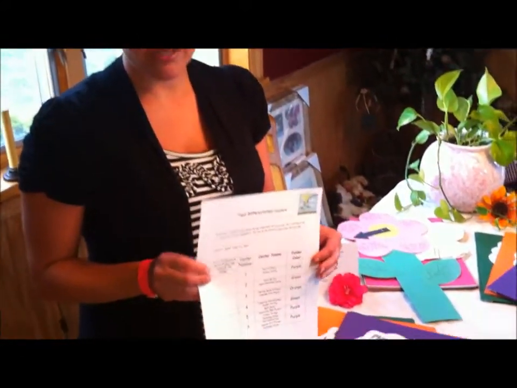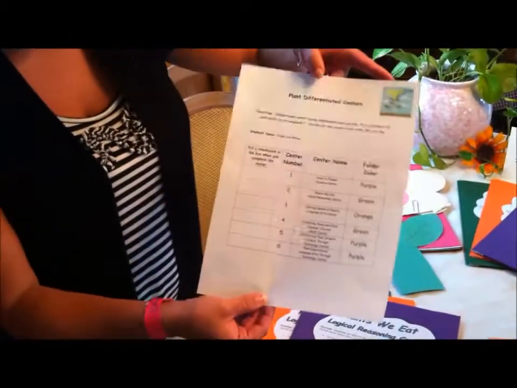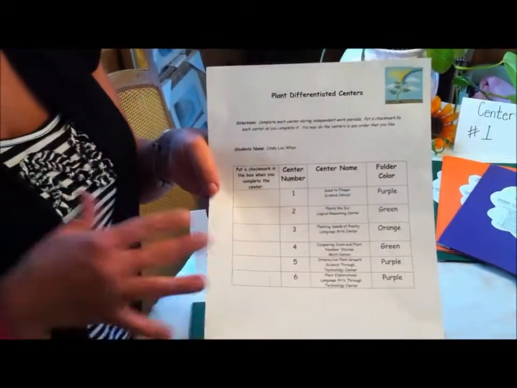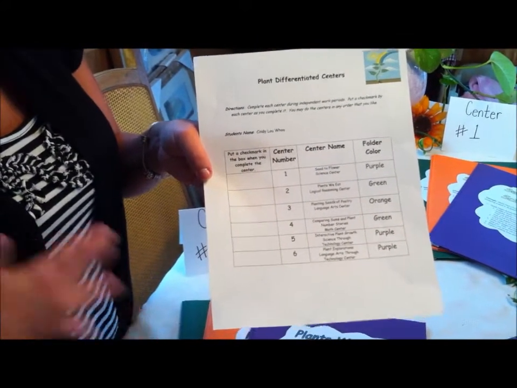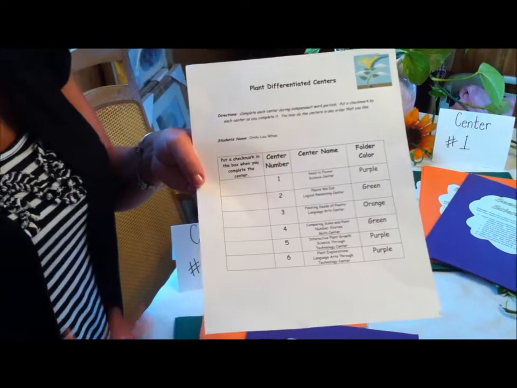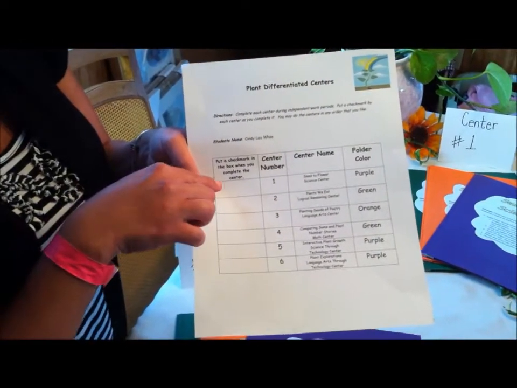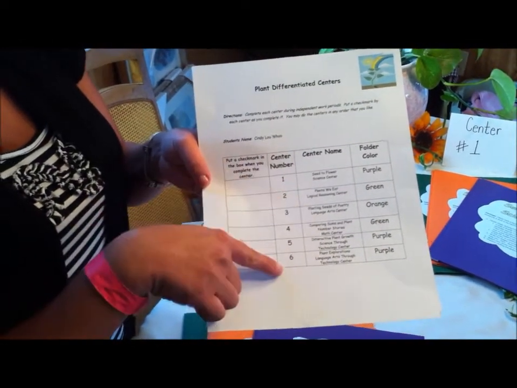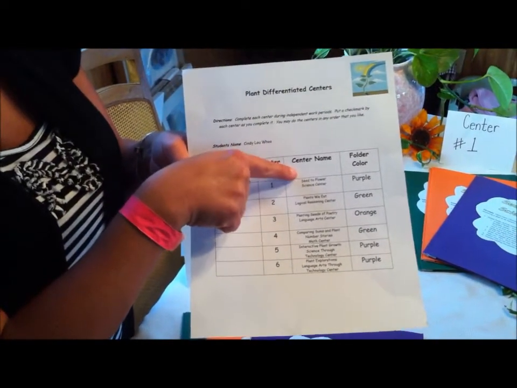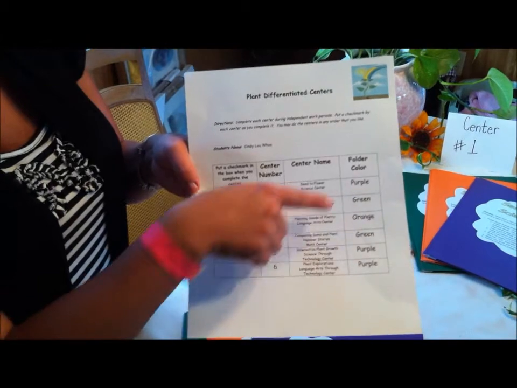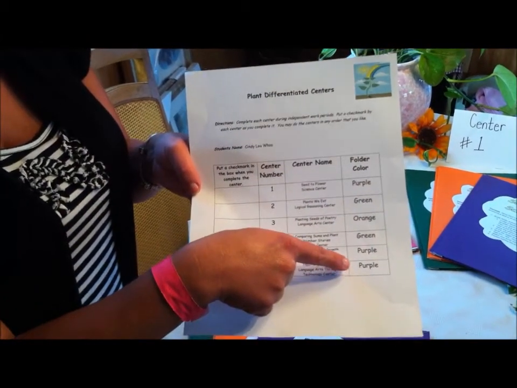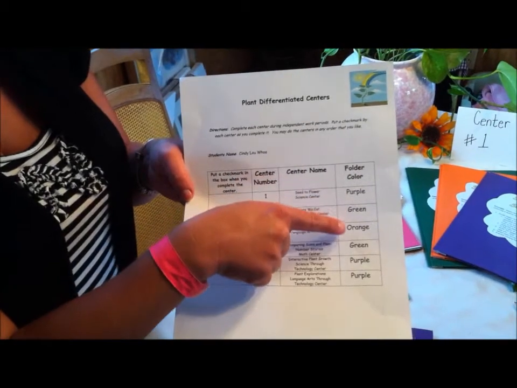The first thing the students need would be this paper. It looks similar to a report card. The students would have to be taught how to do independent activities prior to each center. So we're going to base everything upon that understanding at this point. The centers are labeled 1 through 6. The student's name is on the card, as well as the name of the center, and then a folder color. This is very important because each folder, we have purple, green, and orange.